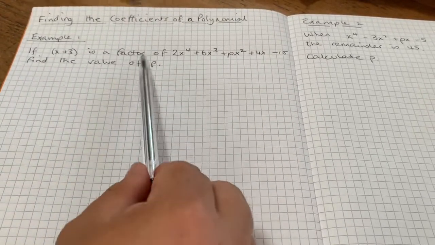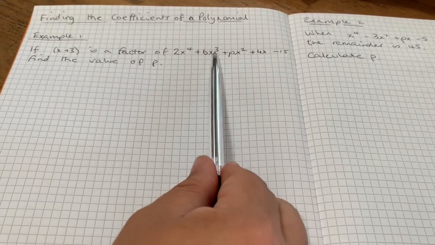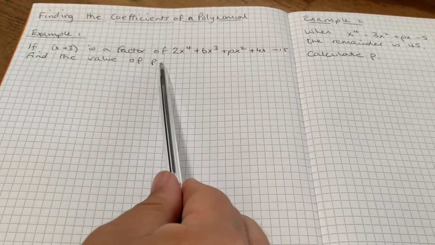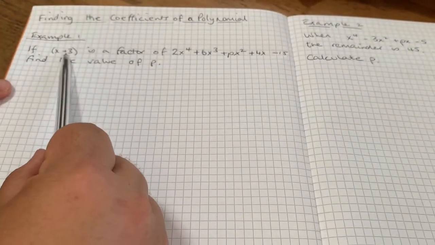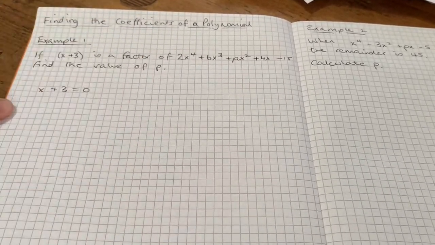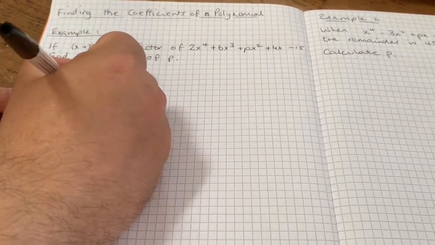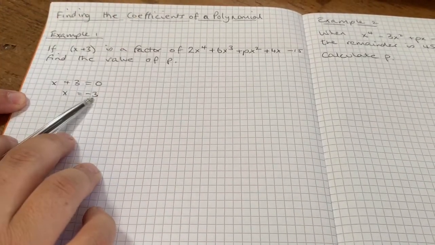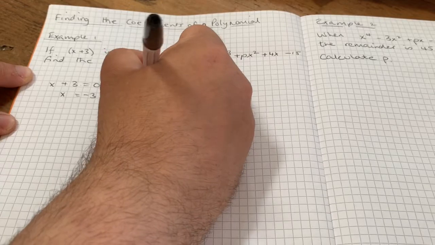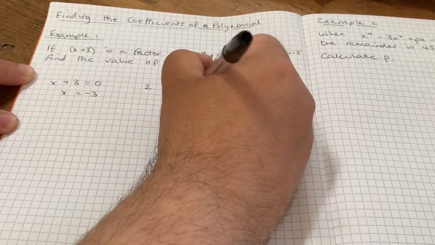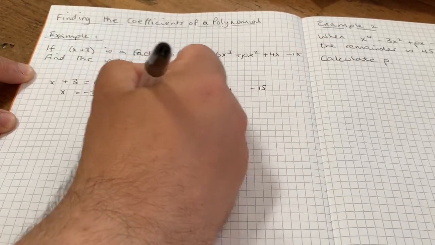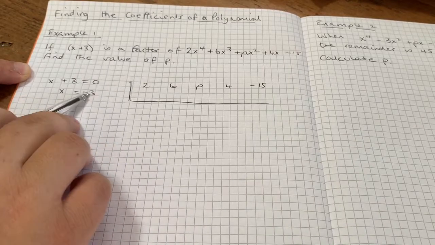If x plus 3 is a factor of 2x to the power 4 plus 6x cubed plus px squared plus 4x minus 15, find the value of p. So x plus 3 is a factor, that's the first piece of information we're going to use. So x plus 3 equals 0, take the 3 to the other side, and then that is what we stick through our synthetic division. So take the coefficients in front of each term, so I'm going to take my 2, 6, p, 4, minus 15, and outside I'm going to put minus 3.